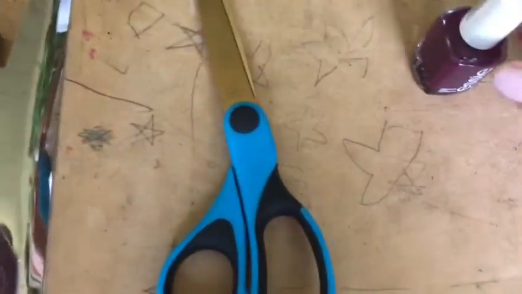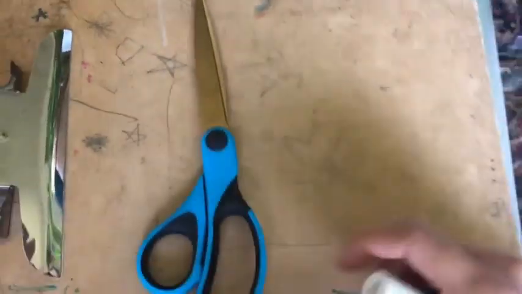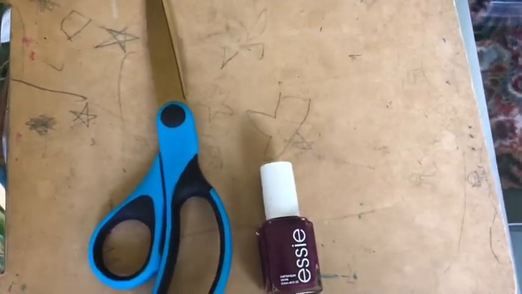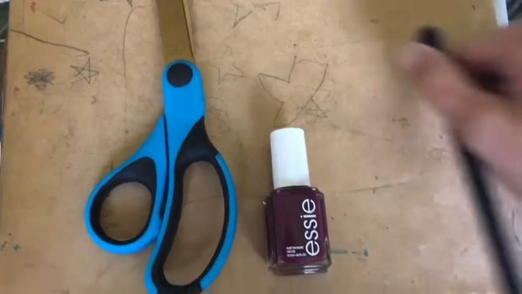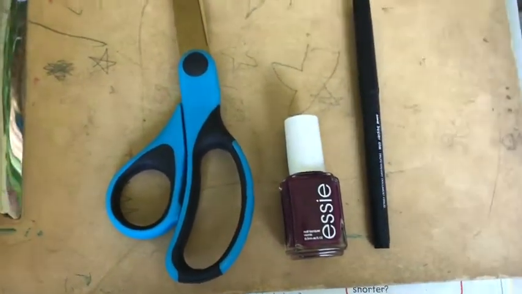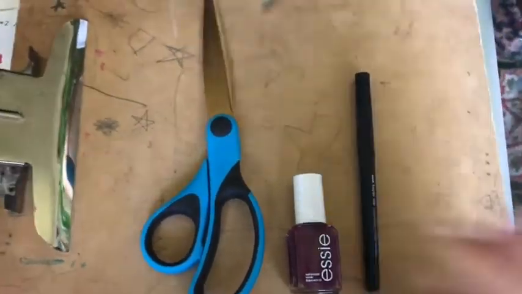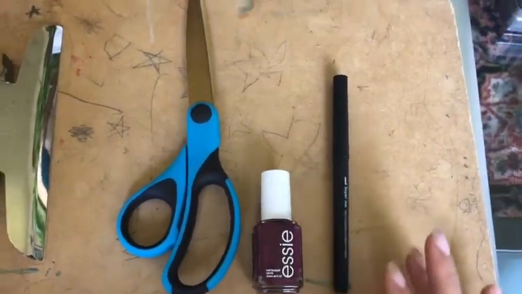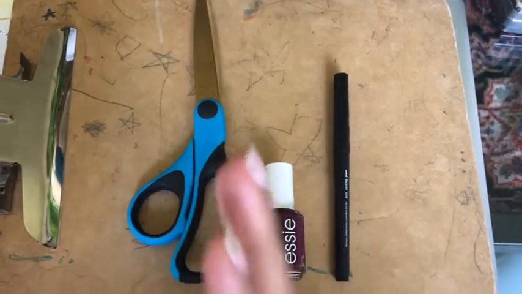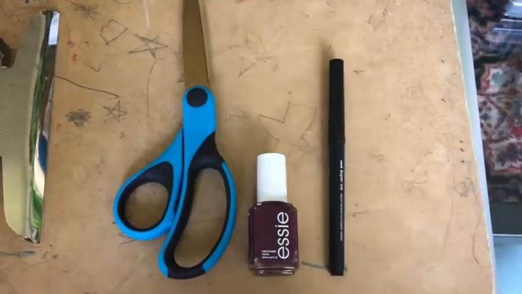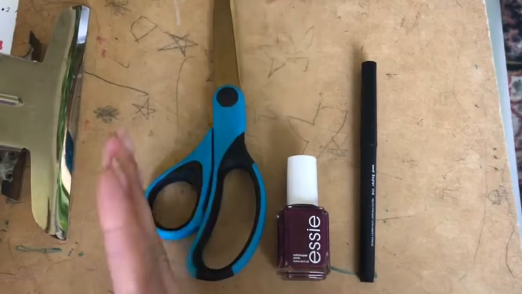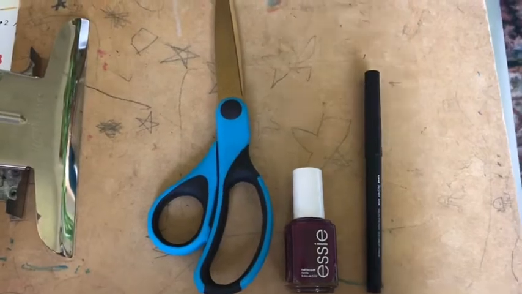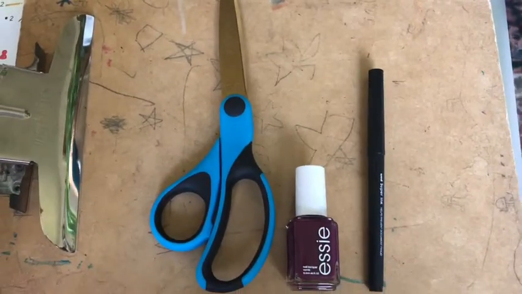Now I have three objects. I have some scissors, I have nail polish, and then I have a pen. Now when I talk about ordering, it means that I want them to be lined up in a certain way, okay? So we could order them from longest to shortest, or we could order them from shortest to longest. So I'm going to be doing longest to shortest.